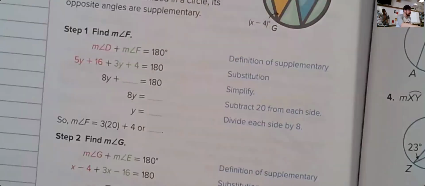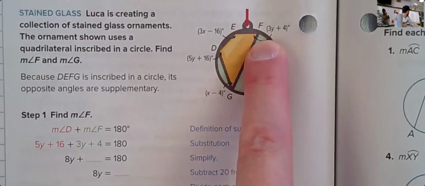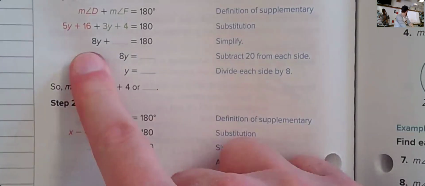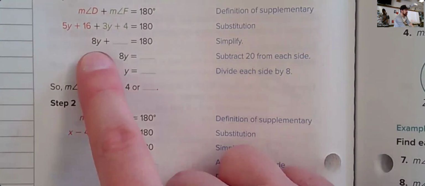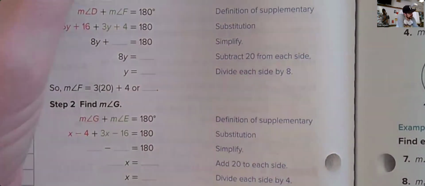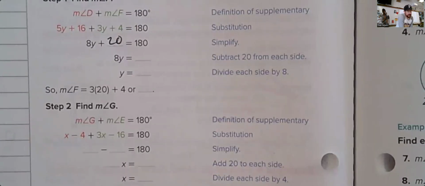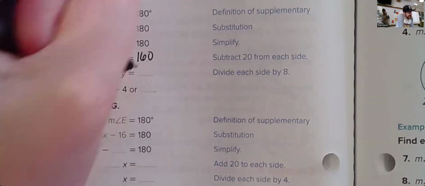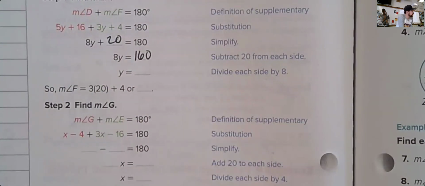So the first one it's doing is D and F. So angle D here, angle F here. Those are supplementary, means they add up to 180 degrees. So measure of angle D, 5y plus 16, plus the measure of angle F, 3y plus 4, would be plus 20, yeah. So 8y plus 20 equals 180. Subtract 20, 8y equals what? Oh, wait. Subtract 160. Divide by 8. Y equals? It is 20.